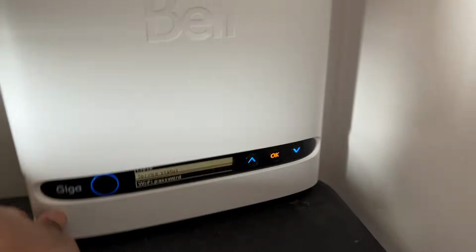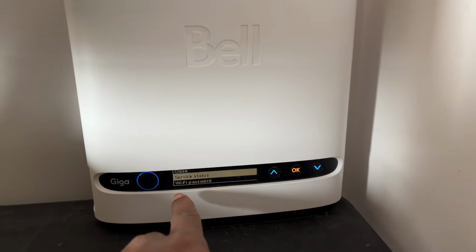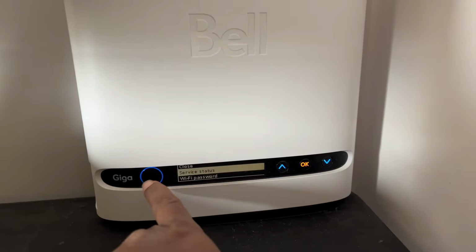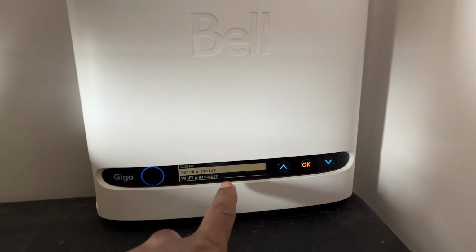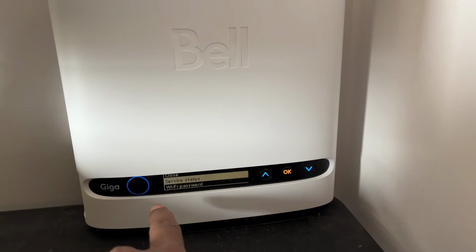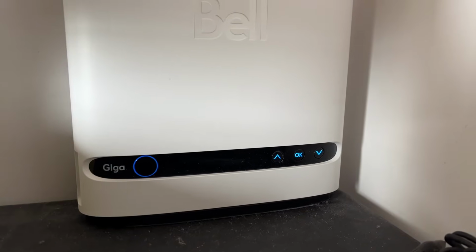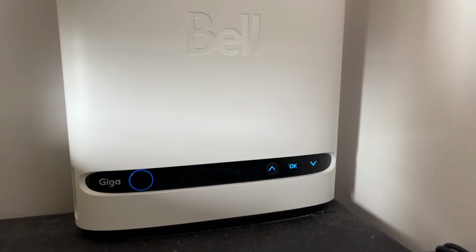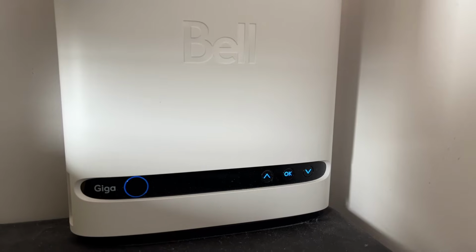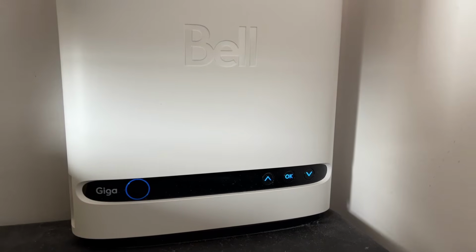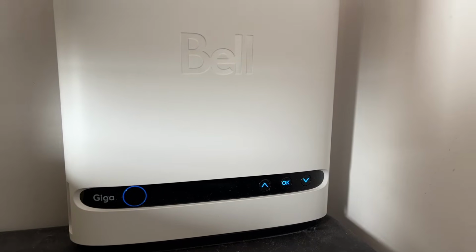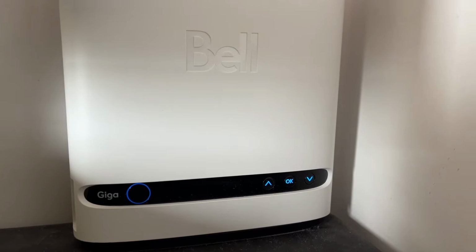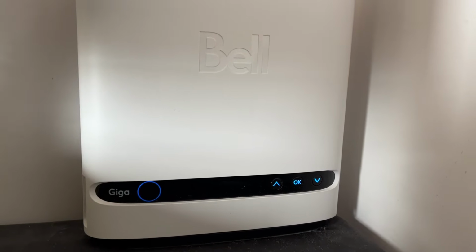So once you press it, it will show service status, and if there is an error, it will show up the error what it is. In my case, it's all working. In case you're shown error 1202 HSI error on your Bell modem, what actually it means is that your modem is connecting to Bell network, but Bell system isn't authorizing it. So there is an authorization issue.